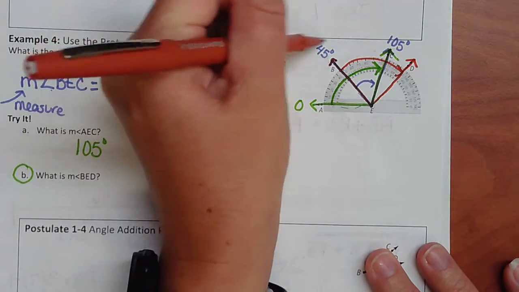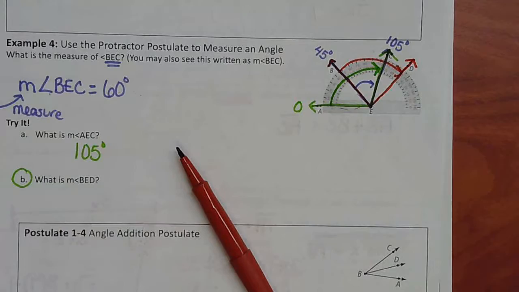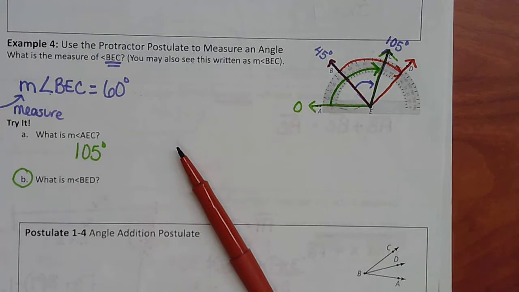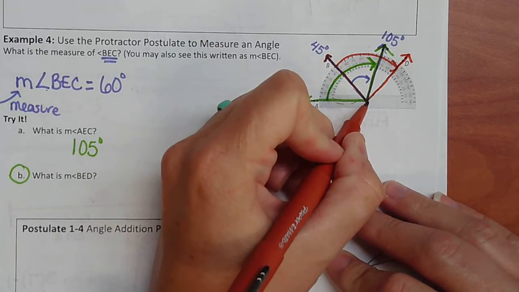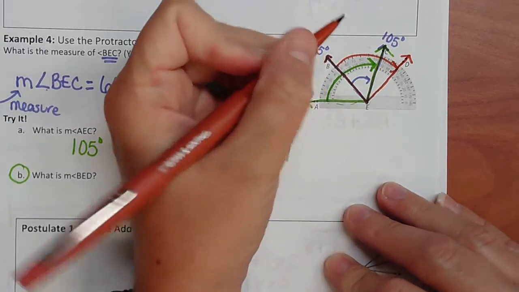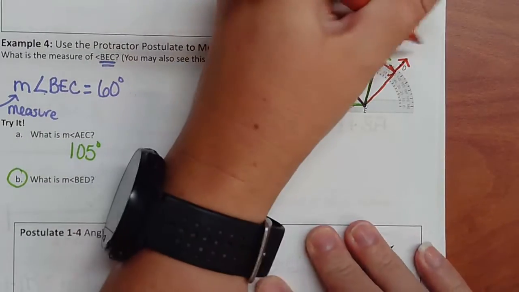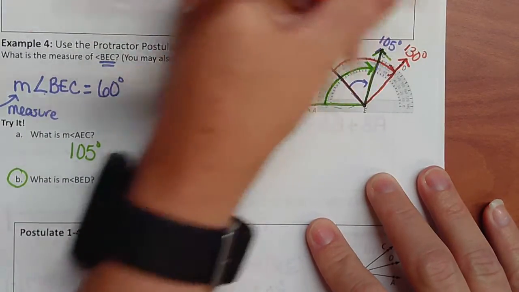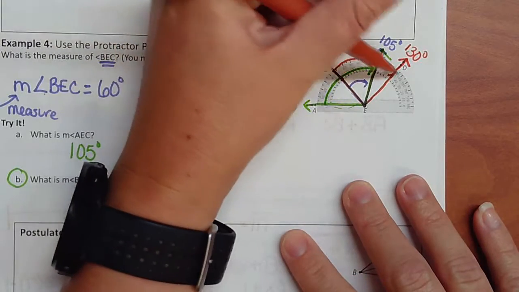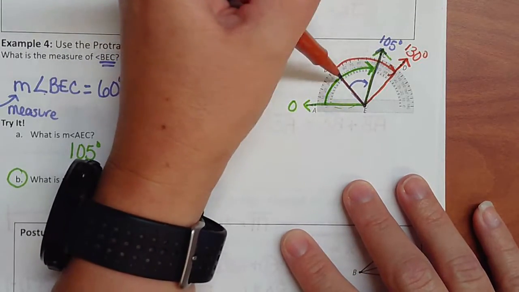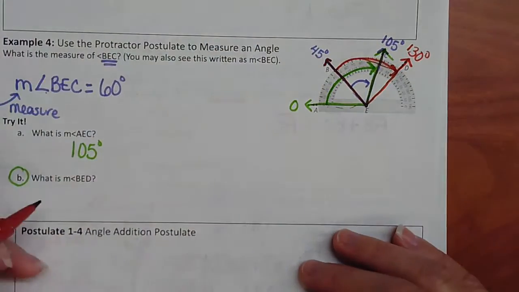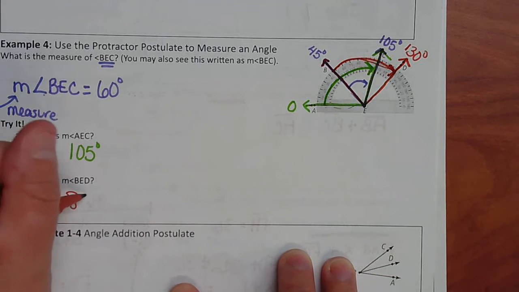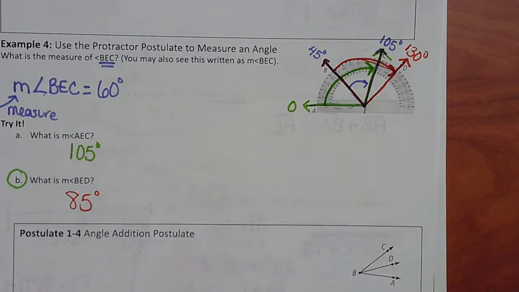So B is at 45. Oh my goodness. All right. So EB is at 45. Ray ED is hitting the protractor, I think it's about 130. So you have to ask yourself, how big is my angle if it goes from 45 to 130? And you should have got 85 degrees. Any questions there?